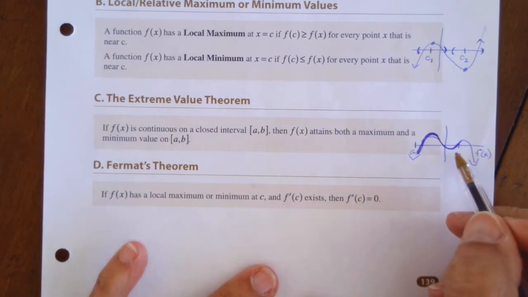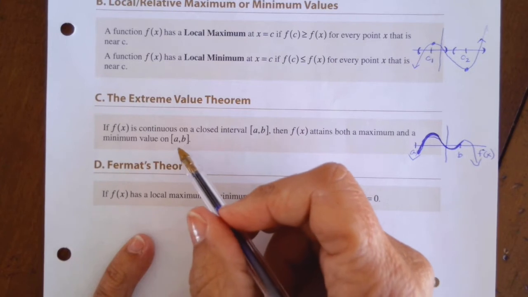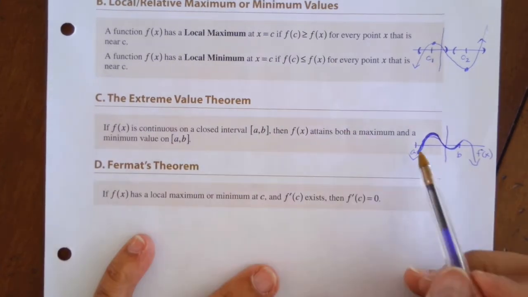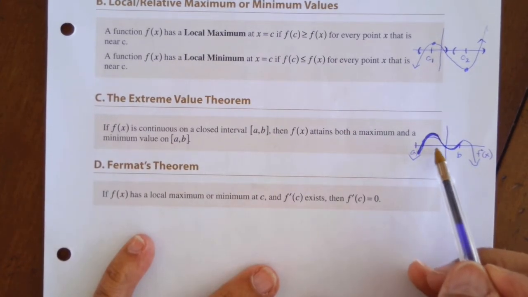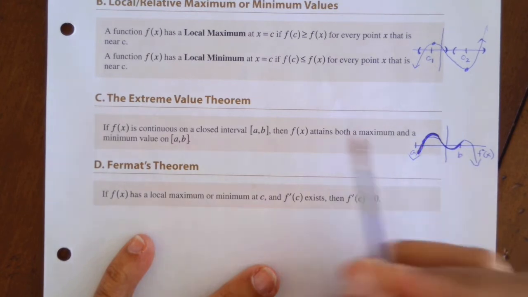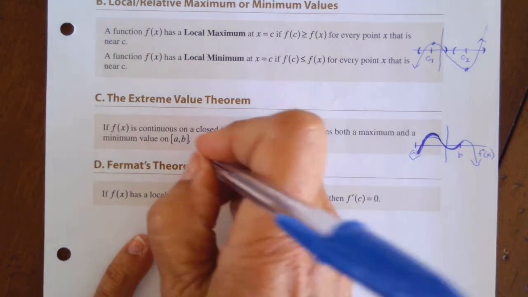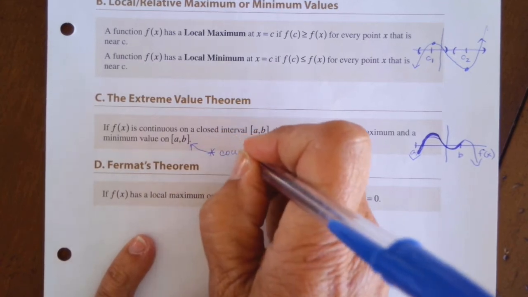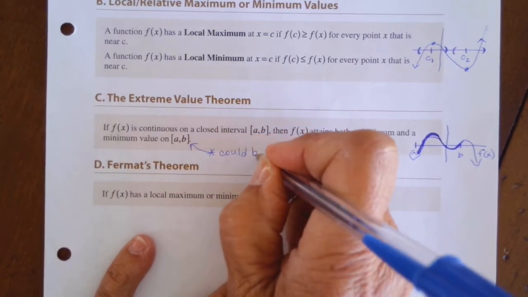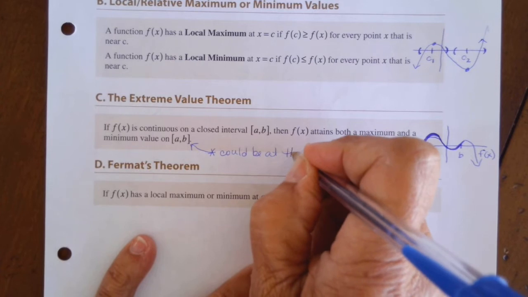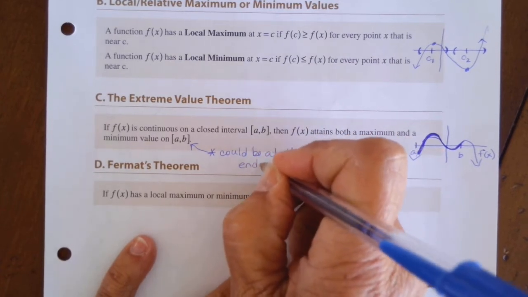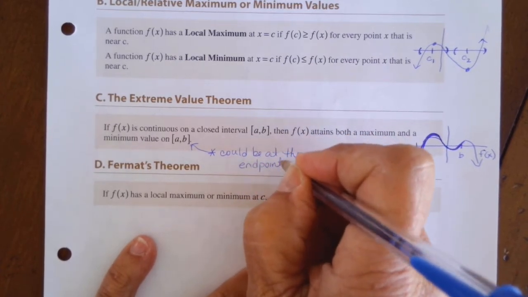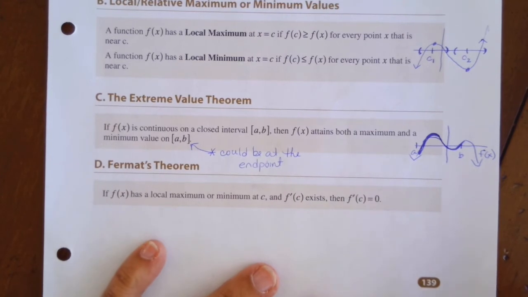I'm going to write, because these values that you find don't have to necessarily be between them, it could actually be one of these. So I always put a little asterisk here that it could be at the endpoint. That might be your max or min value. You just have to figure it out, which we're going to learn in just a minute.